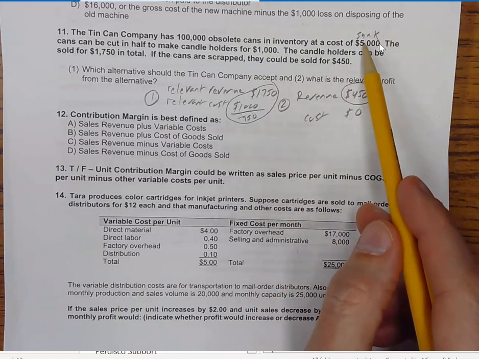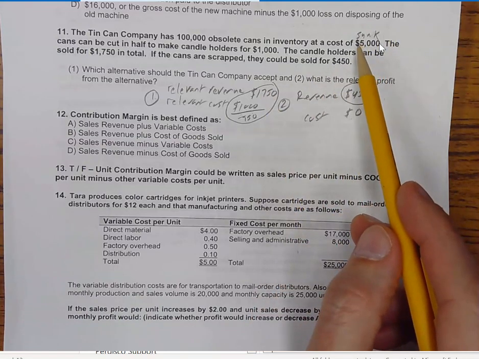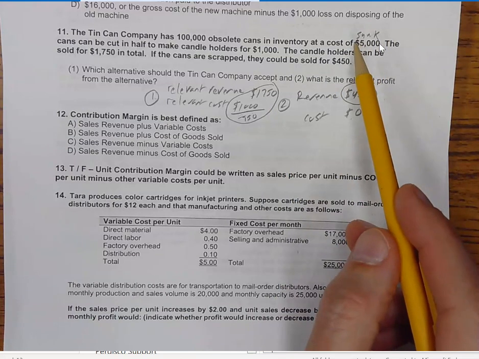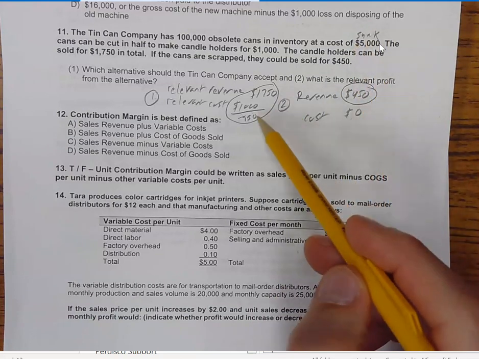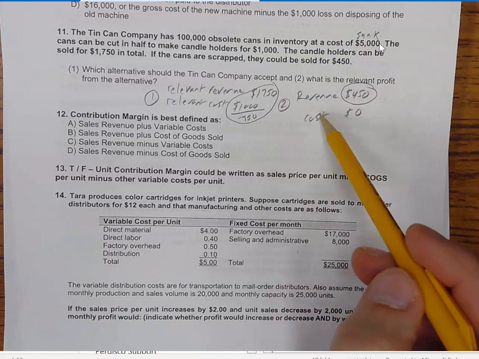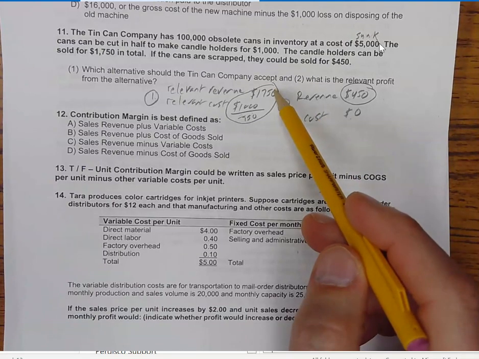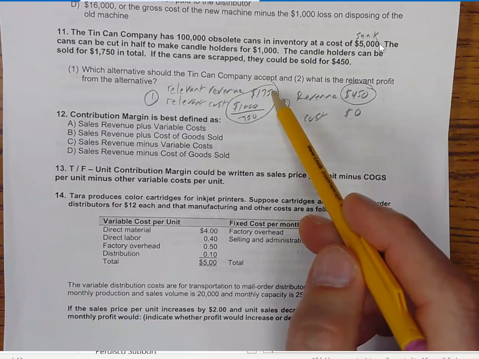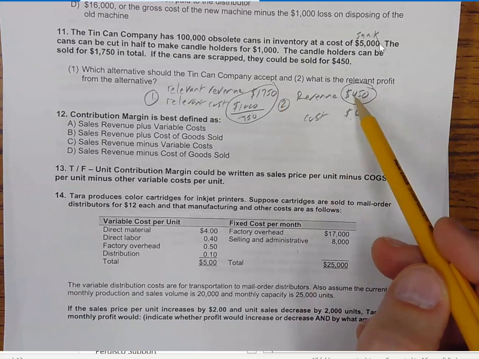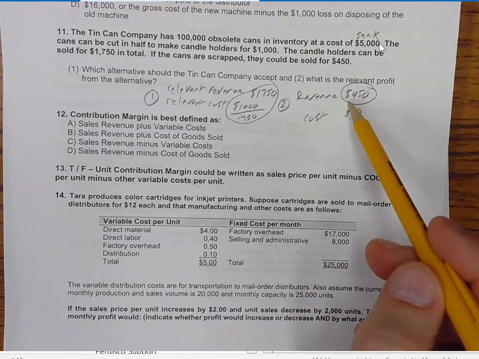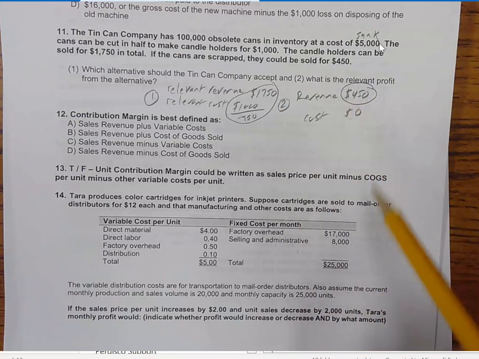But the 5,000 is sunk, therefore it is not relevant to our decision. So we have included all of the relevant facts and come up with the fact that we're going to go ahead and cut these cans in half, make them into candle holders, sell them for $1,750 in total versus scrapping them for $450. All right?